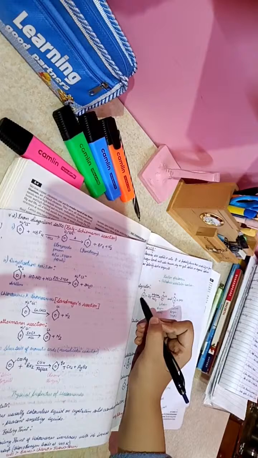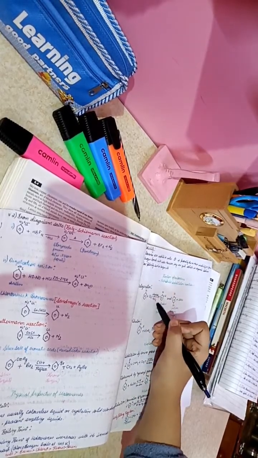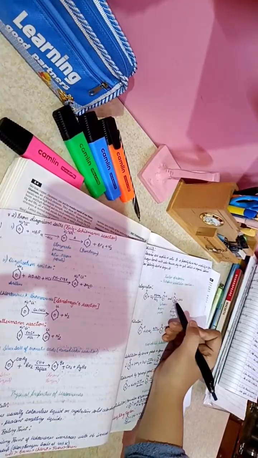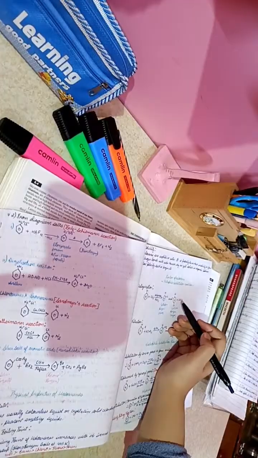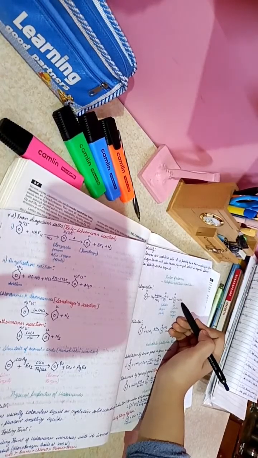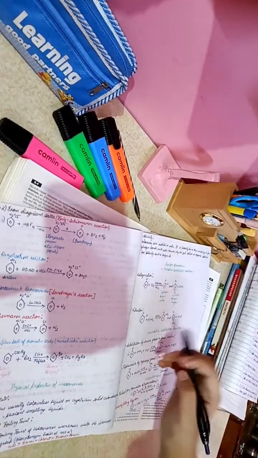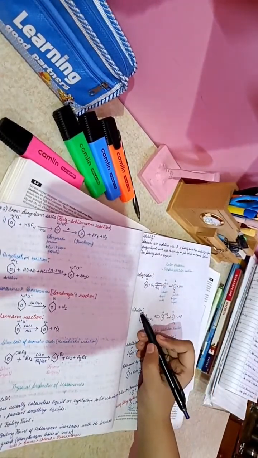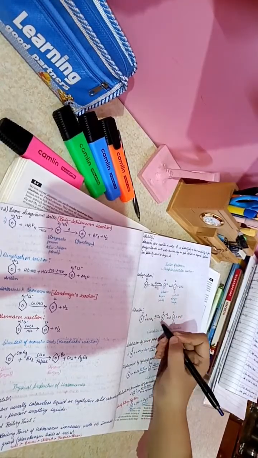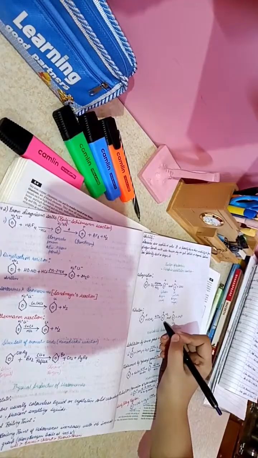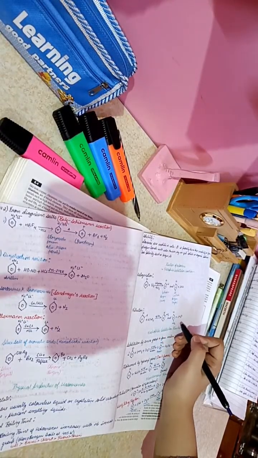Halogenation. Chlorobenzene plus Cl2 with anhydrous FeCl3 gives 1,4-dichlorobenzene plus 2HCl. Nitration. Chlorobenzene plus HONO2 with H2SO4 gives chloronitrobenzene plus H2O.